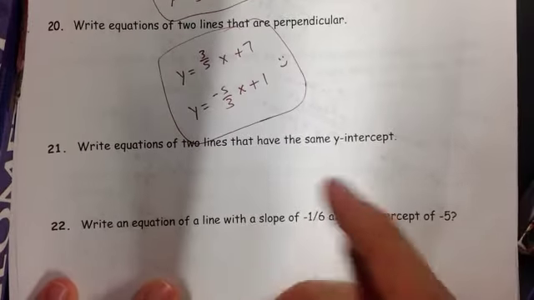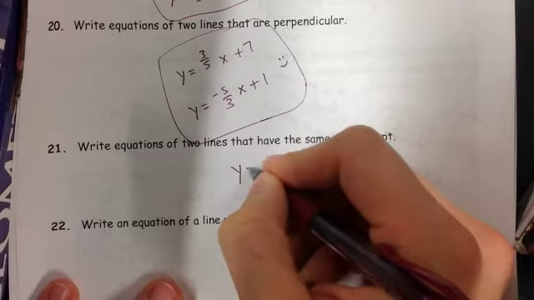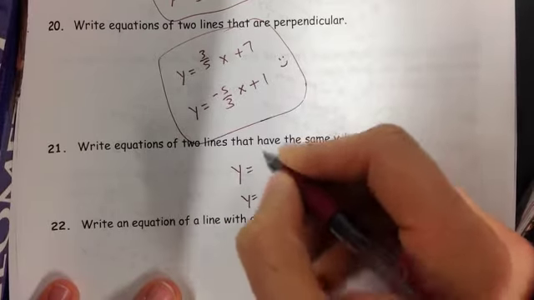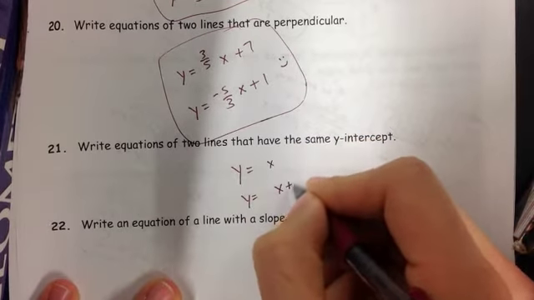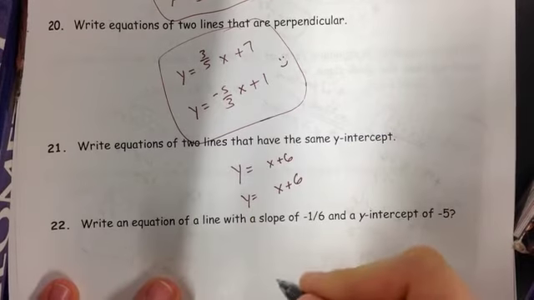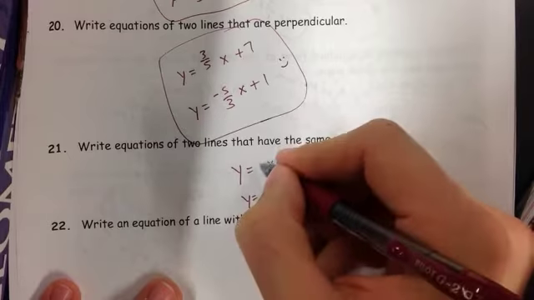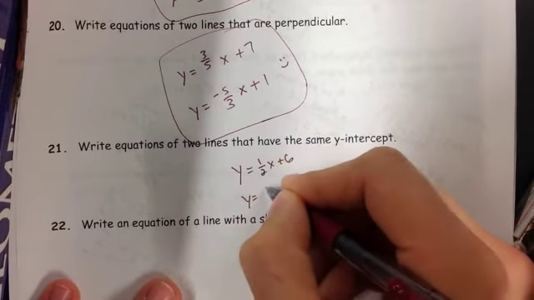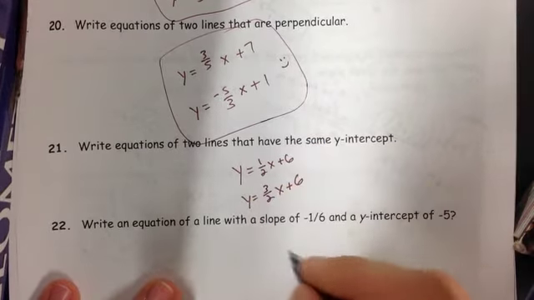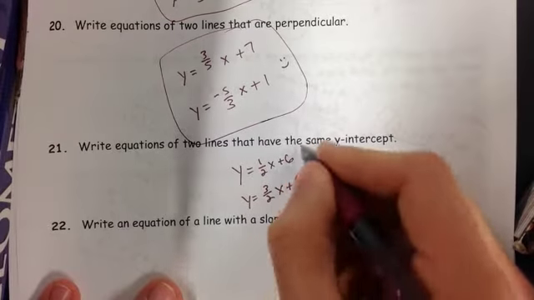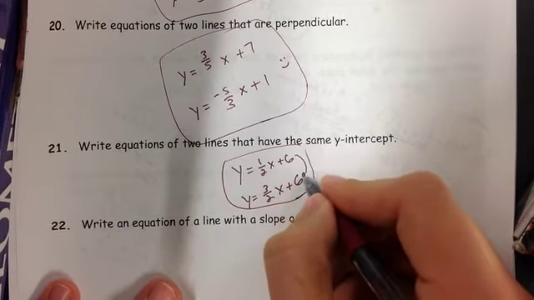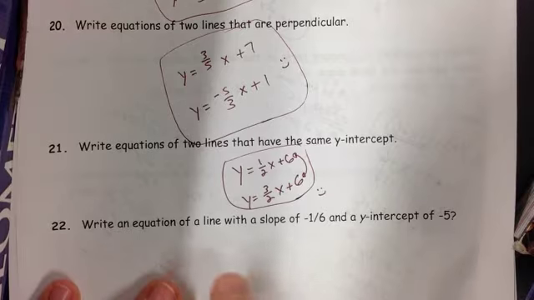Write the equation of two lines that have the same y-intercept. So that's cool. We got y equals, we got y equals. The only thing they're asking you for is that they have the same y-intercept. I'm going to pick 6 for my y-intercept. Some of you are going to go, what about the slope? You can put any slope you want in here. All it's asking is that you have the same y-intercept. You can, in fact, have the same slope. But as long as those y-intercepts match, you will be okay.